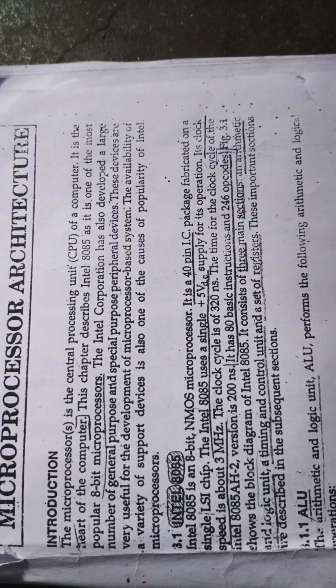ALU is the arithmetic and logic unit. In microprocessor, we already see that every bus in front of their number coding is automatically coding and counting. That is happening because of this microprocessor.